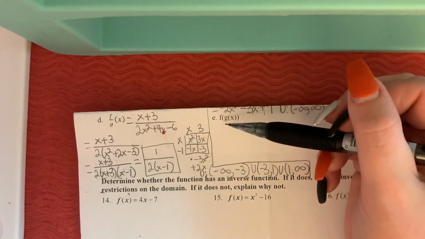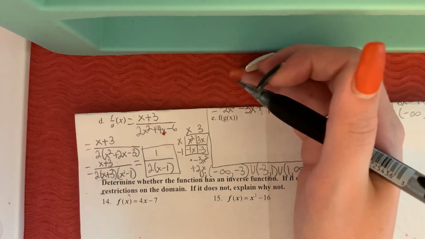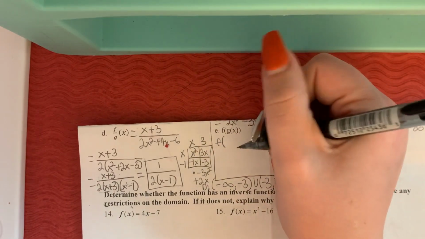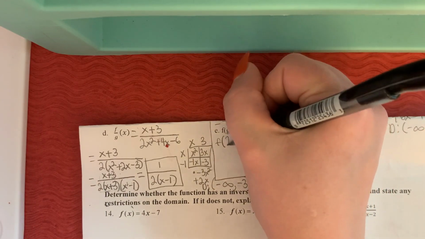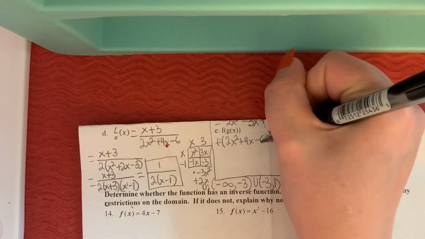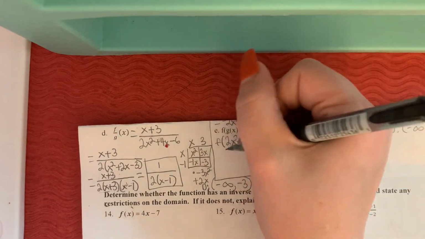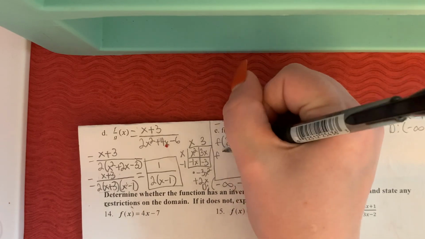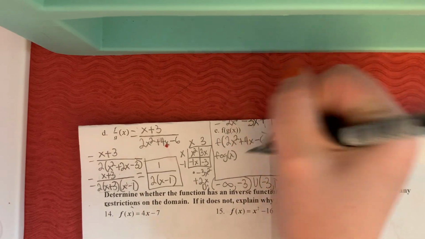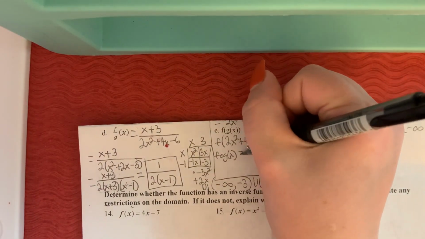Okay, next we're doing a composition, f of g of x. So that means we're going to be taking g of x and plugging it into that f equation. So we'll be doing f of g of x, which is 2x squared plus 4x minus 6. So that means everywhere we see an x in that f equation, we'll be plugging in g of x. So we can also write this as this. Those mean the same thing. So like the little f of g of x, all that is the same.